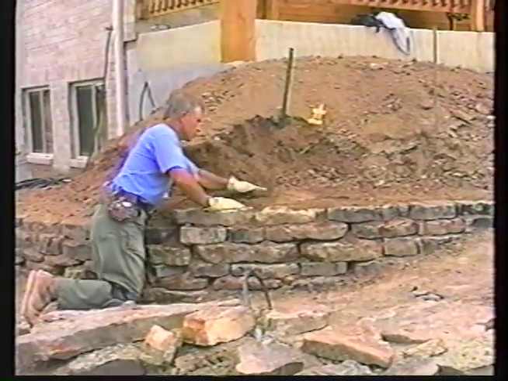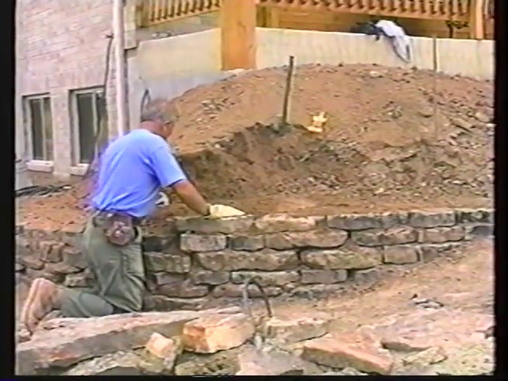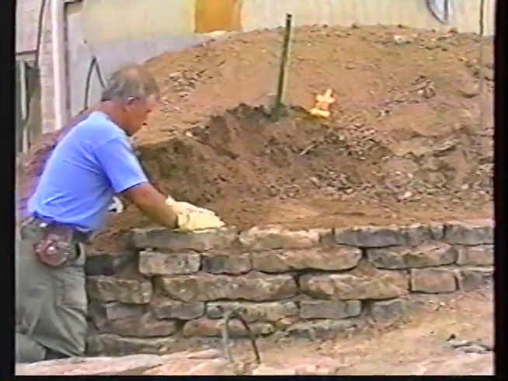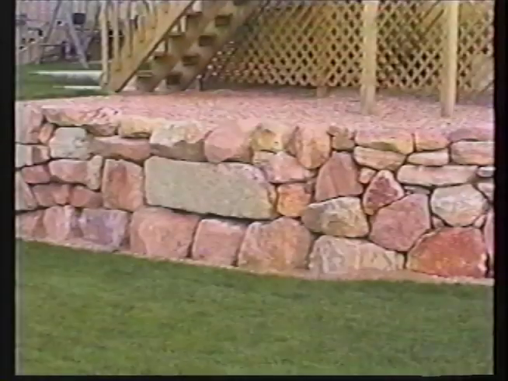Also, soak the backfill material occasionally. This will help it compact and settle in. Avoid mechanical compaction. The use of this machine may loosen the joints of the wall.